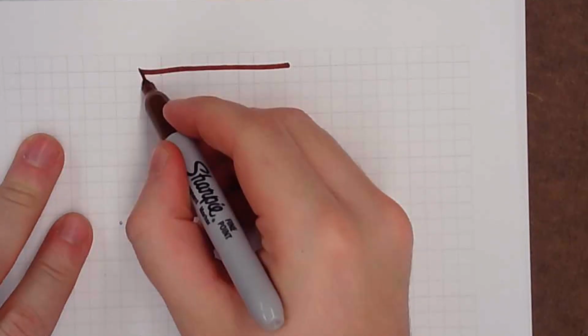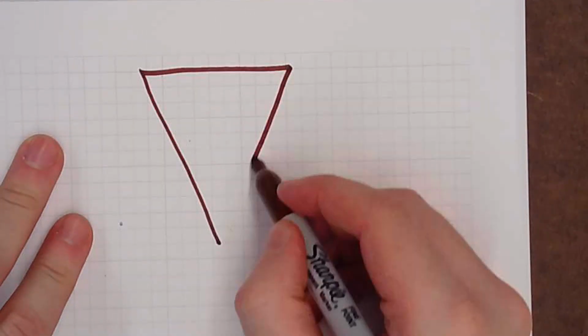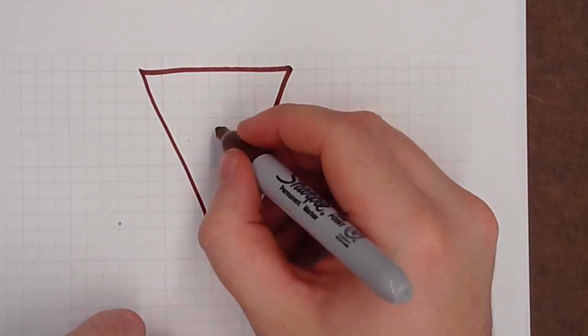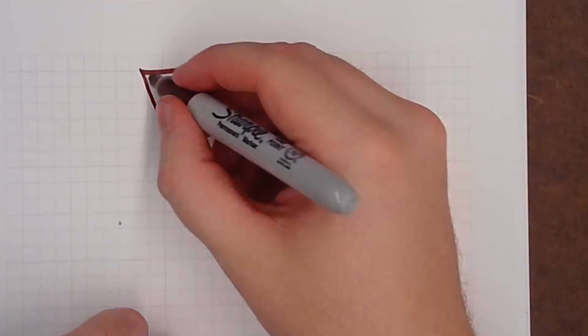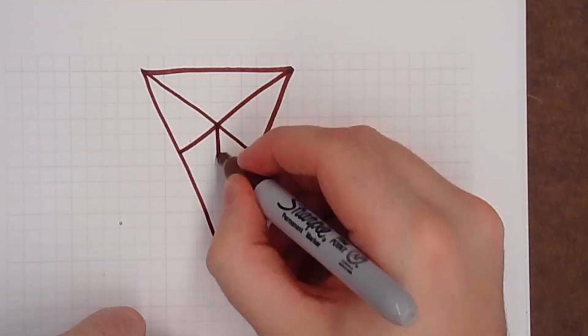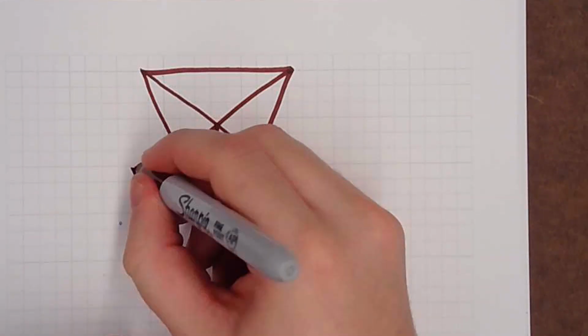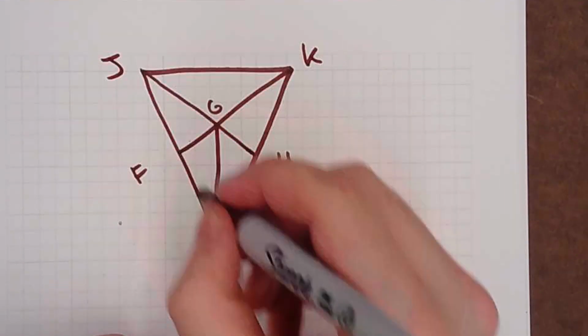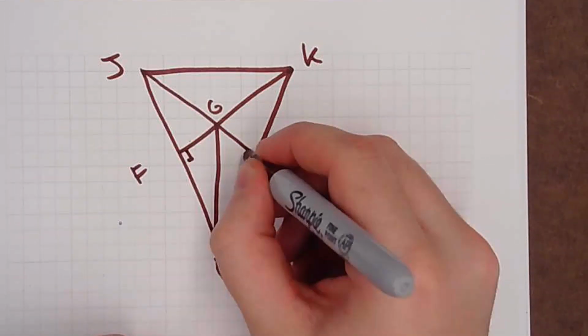So let's use the same diagram again for our next one. So it looks something like this, I think. And it was F, G, H, and K, J, and E. And they gave us this.